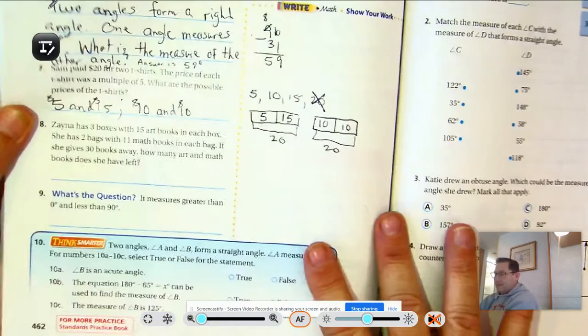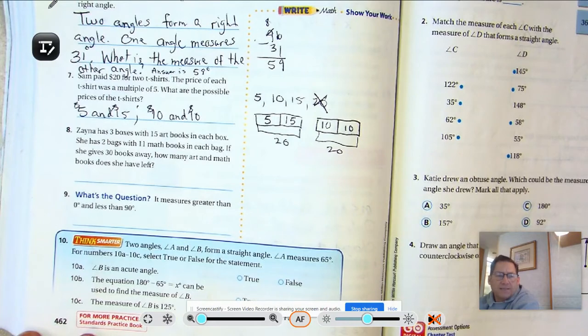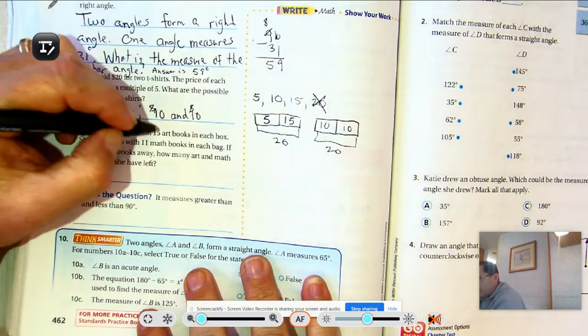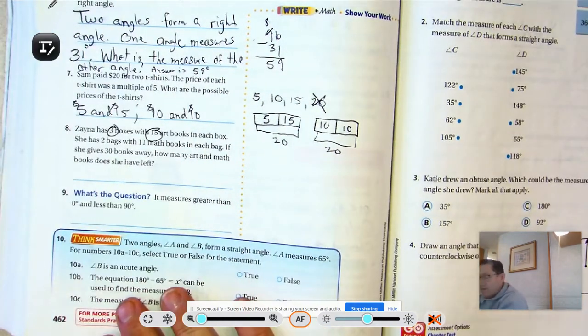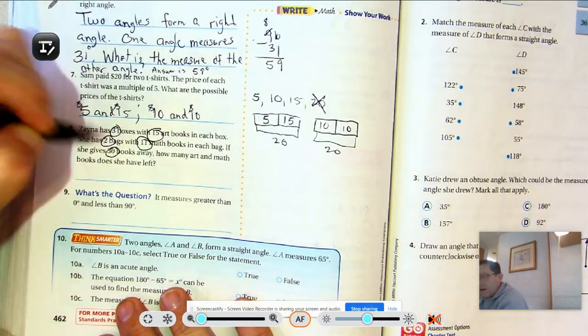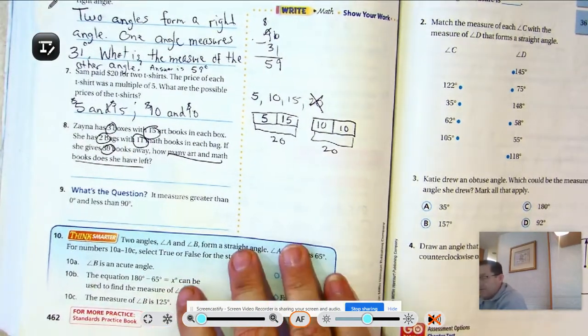Number 8. Zaina has 3 boxes with 15 art books in each box. She has 2 bags with 11 math books in each bag. If she gives 30 books away, how many art and math books does she have left? Okay, so we have 3 boxes with 15 art. We have 2 bags with 11 math books. She gives away 30. How many art and math books does she have left?